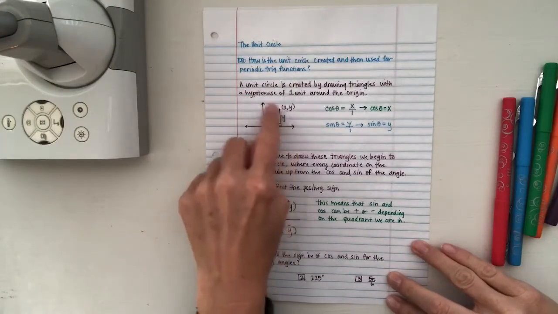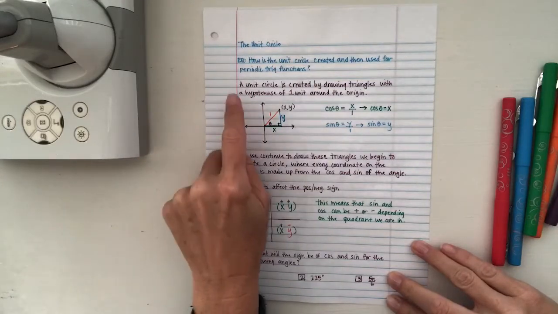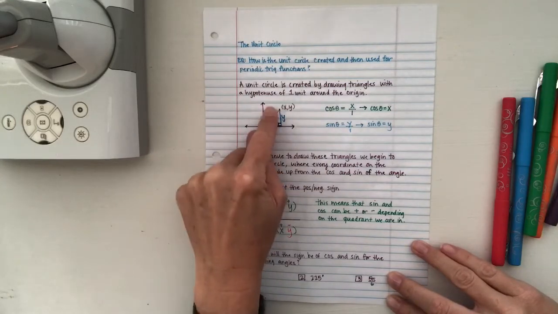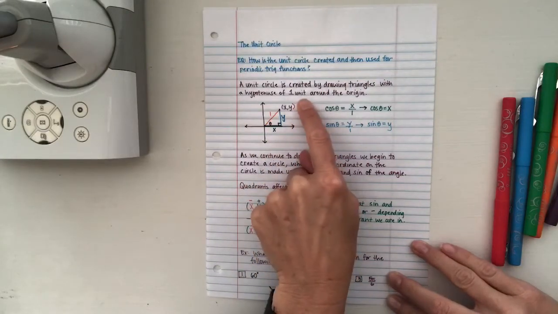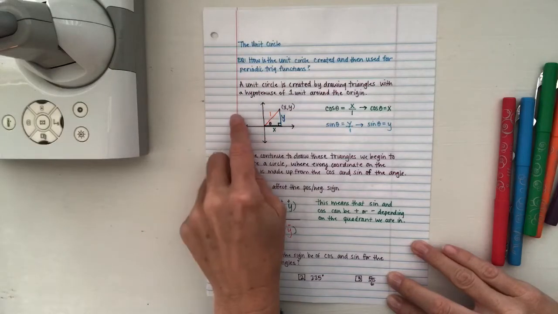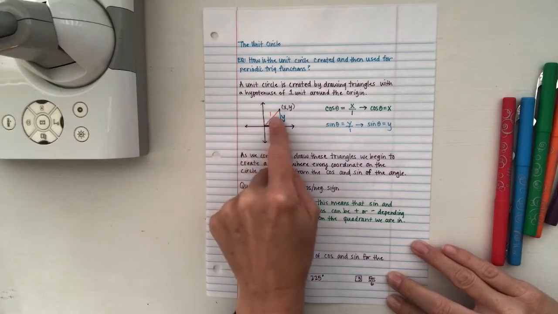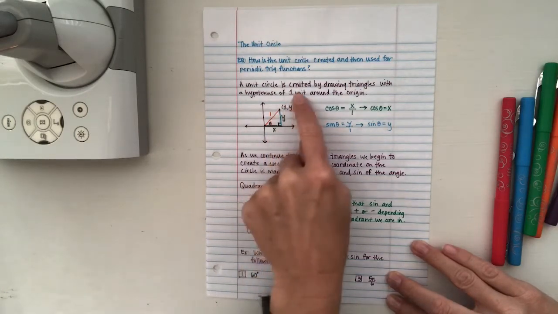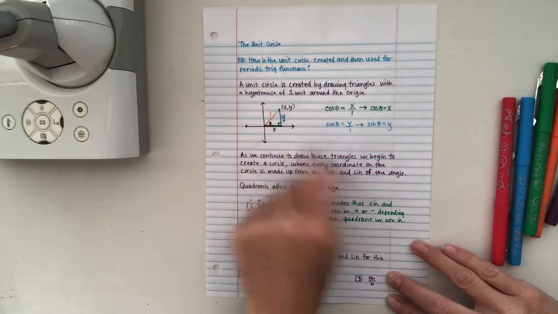It's a circle created by drawing triangles. And the key is every triangle that we draw has the same length of a hypotenuse, and we'll just call it 1 unit. It can be 1 inch, it could be 1 mile, it just depends on how large we want to create the unit circle, but every hypotenuse of every triangle that we draw will have the same length of 1 unit, and each of those triangles is drawn around an origin.